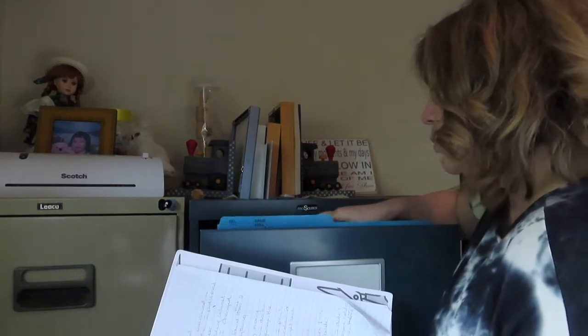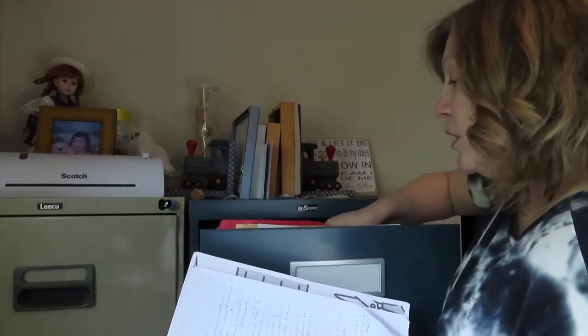What I did initially is I just had literally everything in a vanilla file folder, and then what I started doing is I started color coding files. Blue was social studies, red was math, pink was English language arts. So as you can see, I still have some of them. Some of these are empty, some of these are filled with junk.